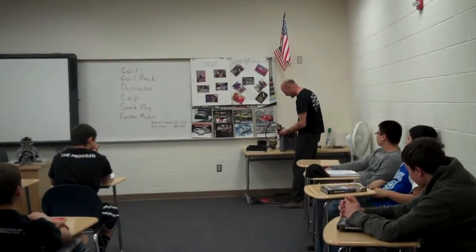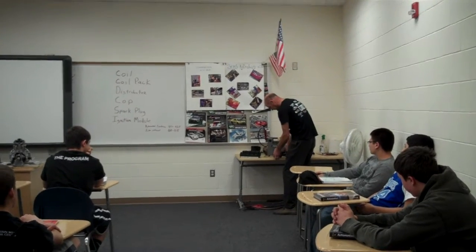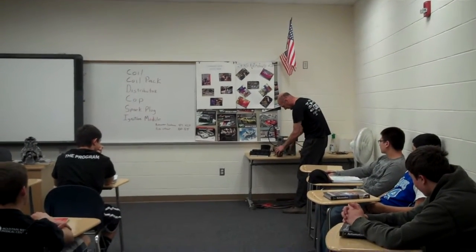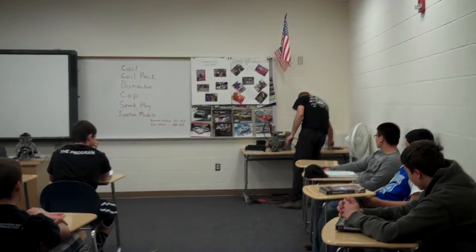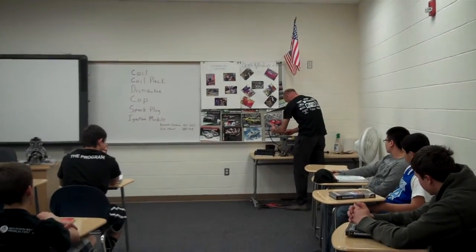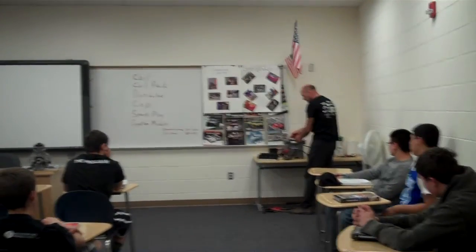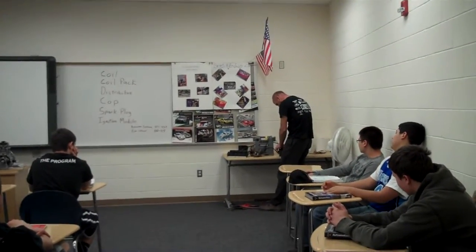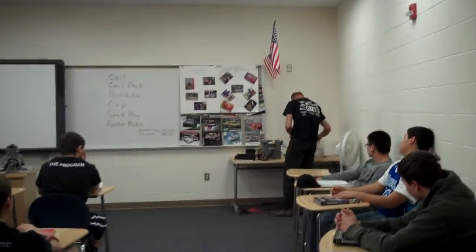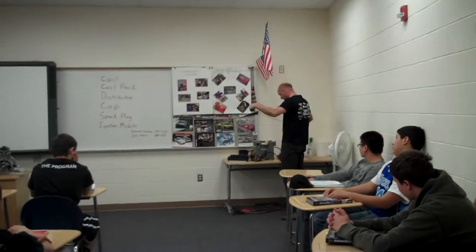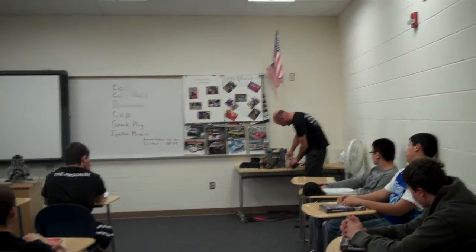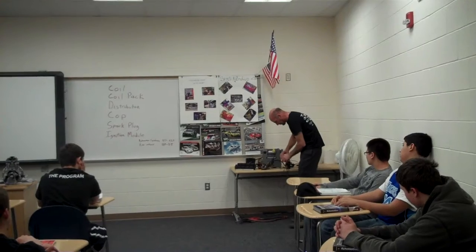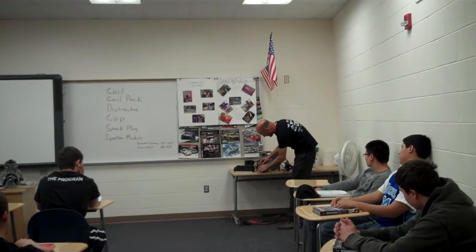On the point, I'll just hook it onto there. No, hook it on the other side. And the positive side, like our diagram, goes to the coil, right? And the negative side of the coil goes to the points, which are inside here.